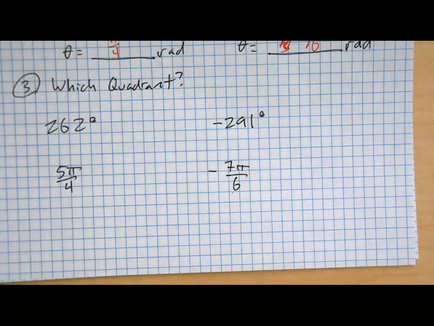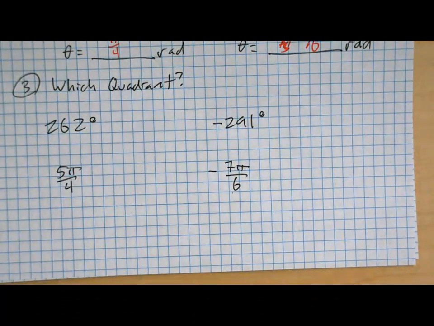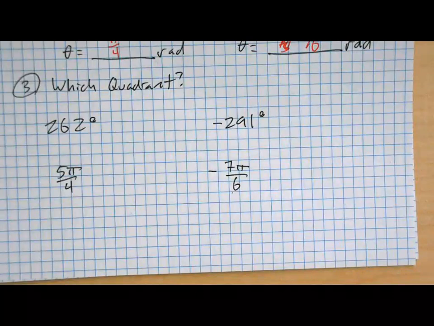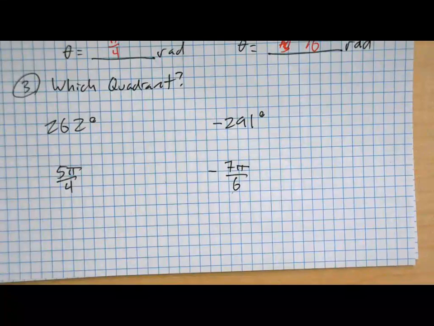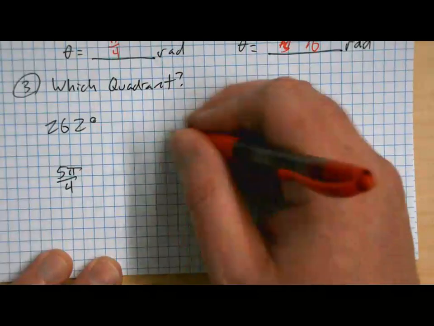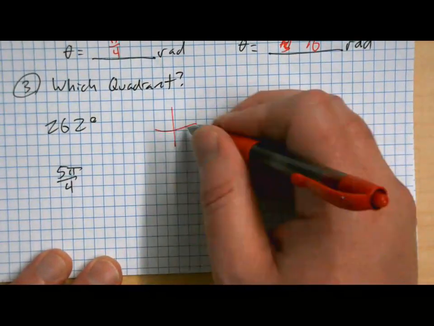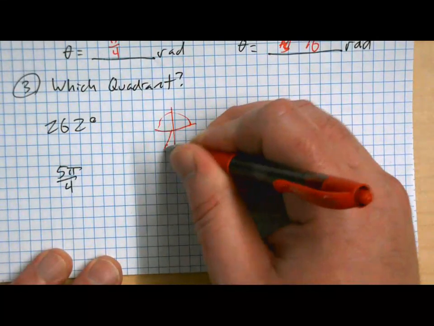Again, the last 2 are going to be much faster and easier for you if you've taken the time to memorize your degrees and radians. Not quite there.